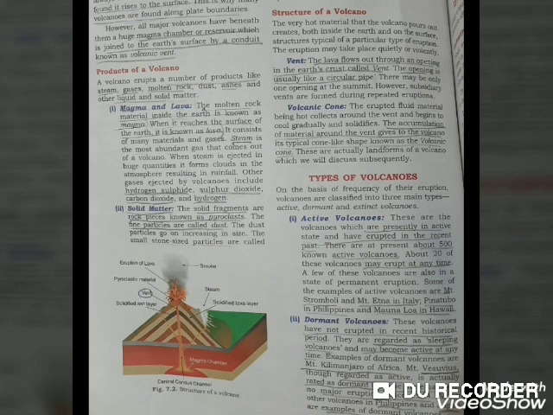The erupted fluid material, being hot, collects around the vent and begins to cool gradually and solidifies. So this magma, which is thrown out in the form of lava, when it comes out of the volcano, starts collecting around the vent, and slowly and gradually, layer after layer, they get deposited, and then they get cooled and solidify, and then they form a dome-like shape. The accumulation of material around the vent gives to the volcano its typical cone-like shape known as the volcanic cone.